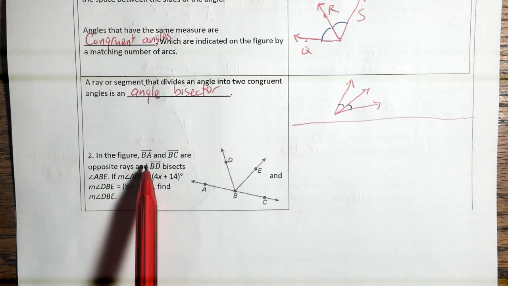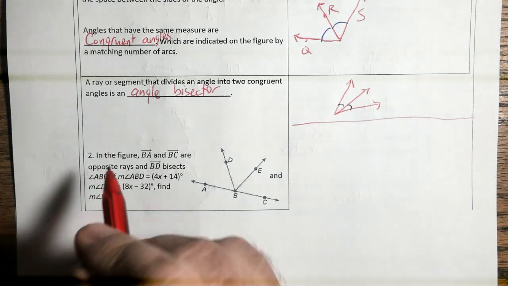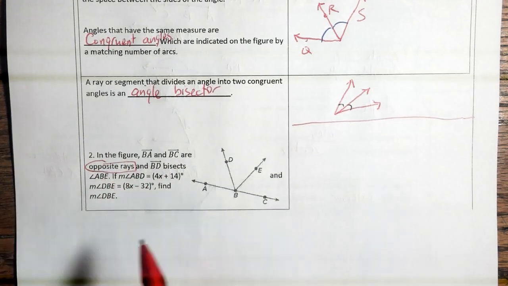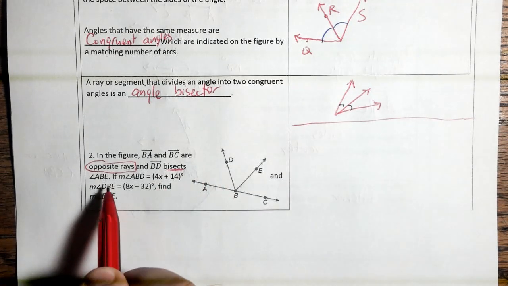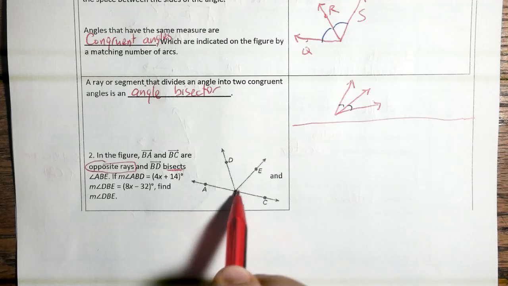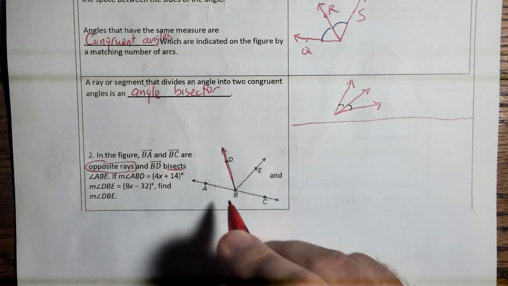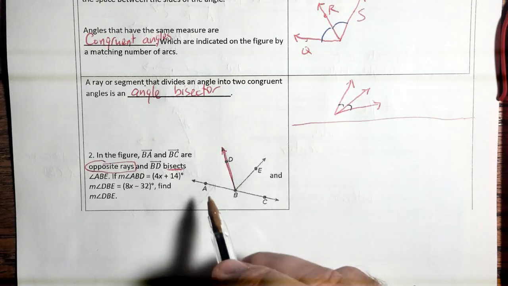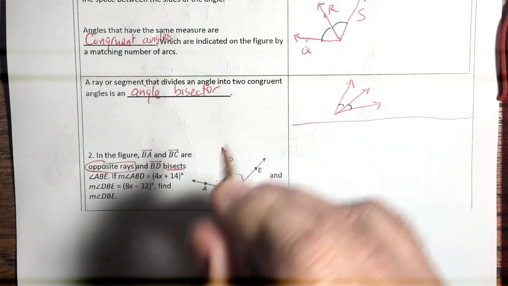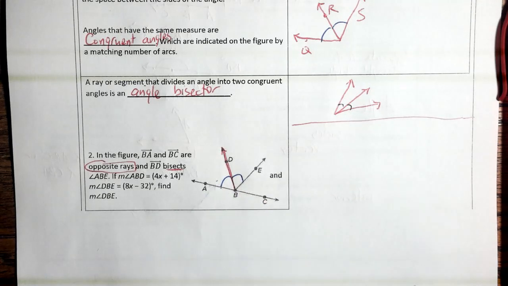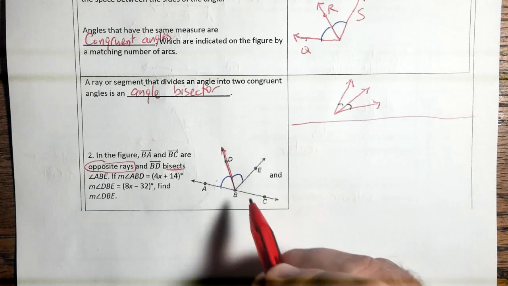In the figure, ray BA and ray BC are opposite rays. It's important. BD bisects angle ABE. So this guy, I'm going to bisect those. So if these two are bisected, we know they are congruent. Also know that because these are opposite rays. So these guys are congruent.